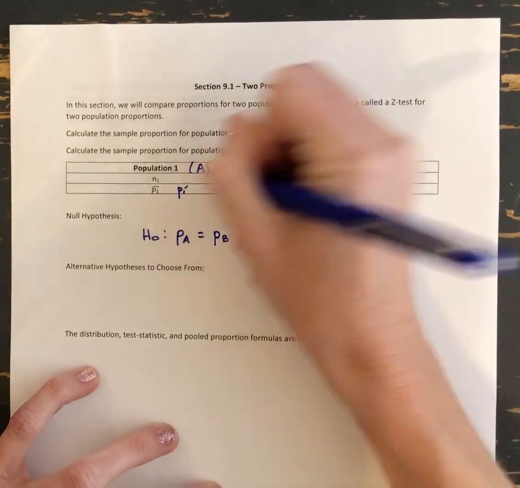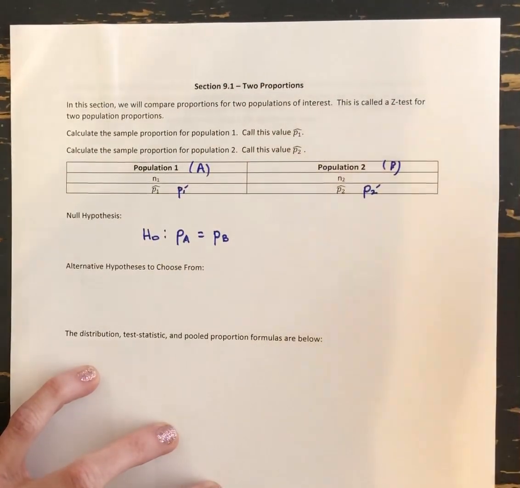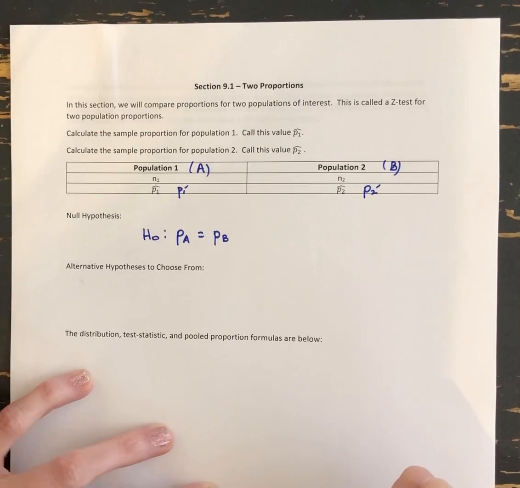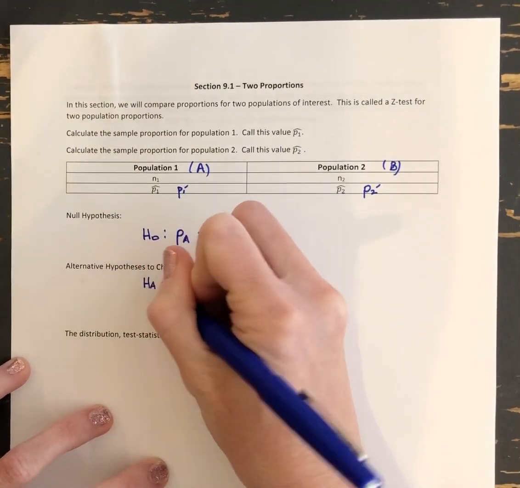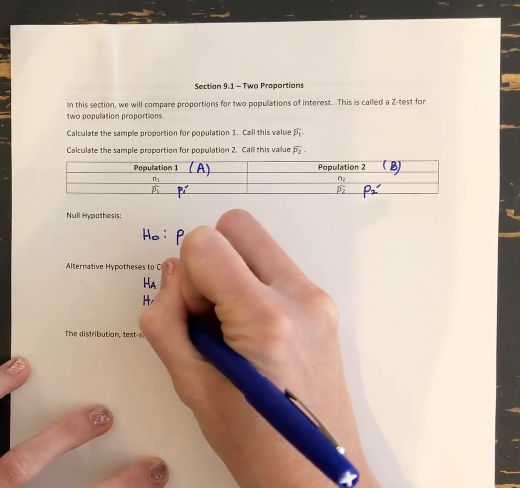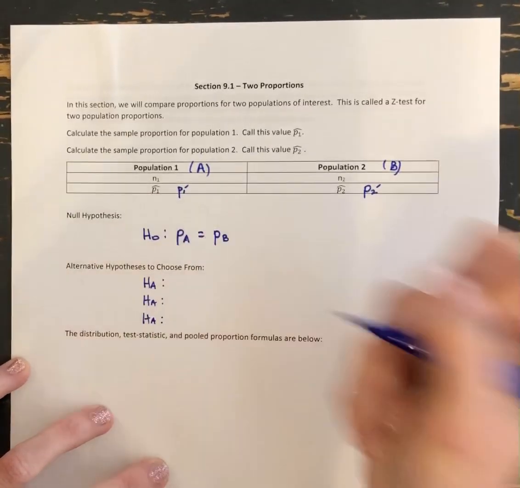Okay, so I'm calling this A and this B. We still have three alternatives to choose from. That's the nice part, that we're going to be consistent here.